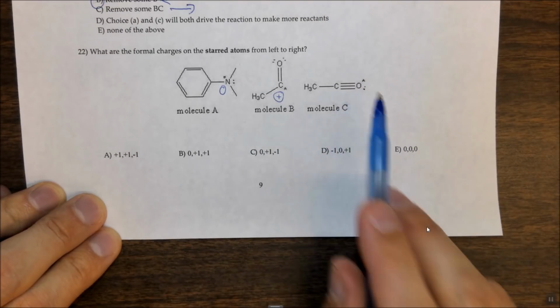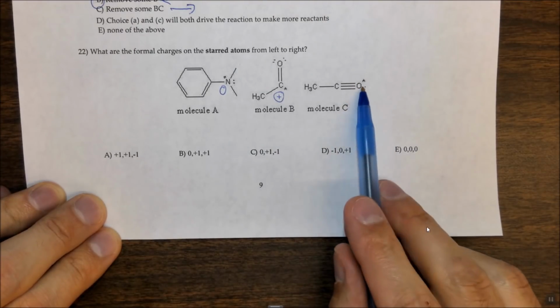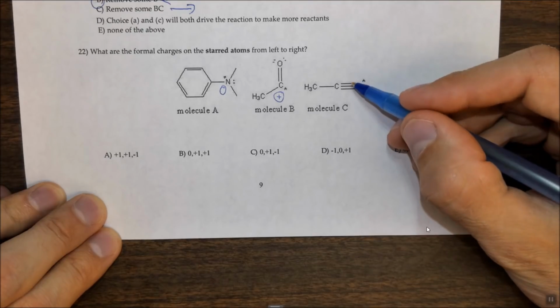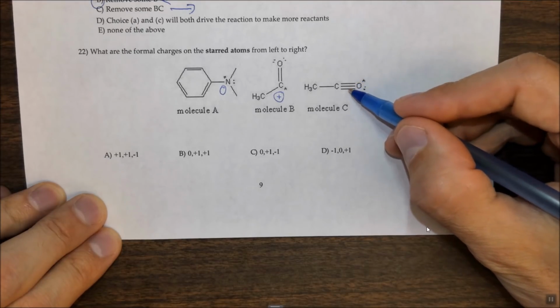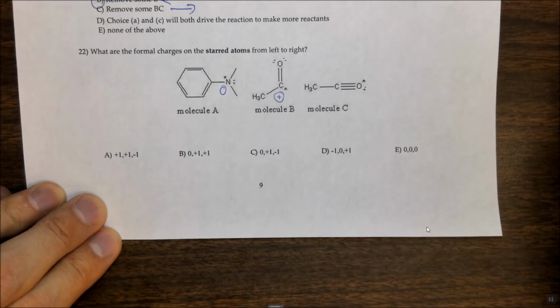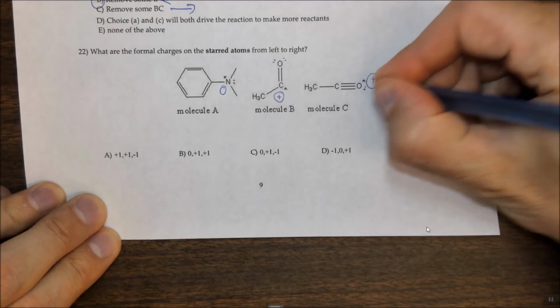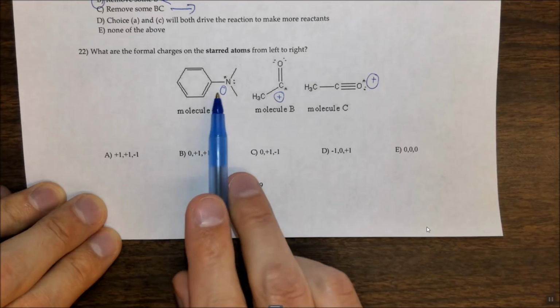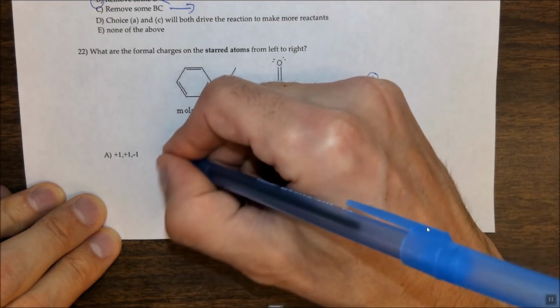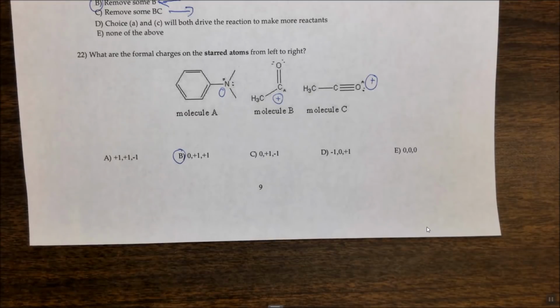Finally, we have oxygen. Oxygen's in 6A, so it wants 6 valence electrons. Count the dots as 1, count the dashes as 1. It has 1, 2, 3, 4, 5. It is also missing an electron. Something that's missing an electron has a positive charge. So we have 0 plus 1 plus 1, which is choice letter B from left to right.